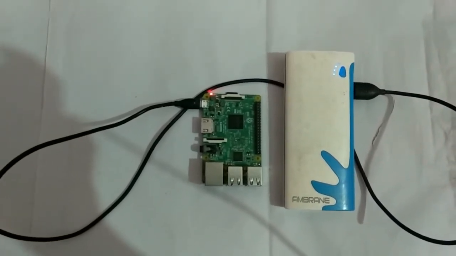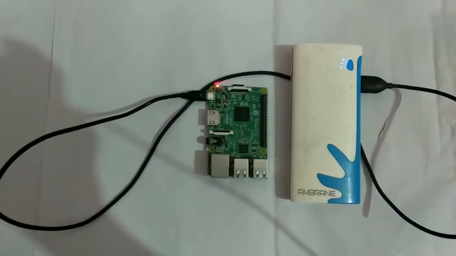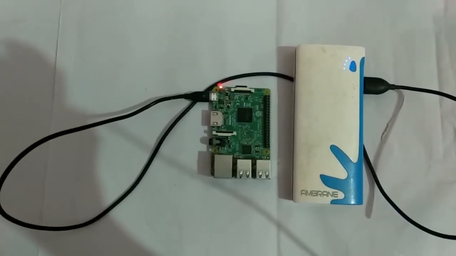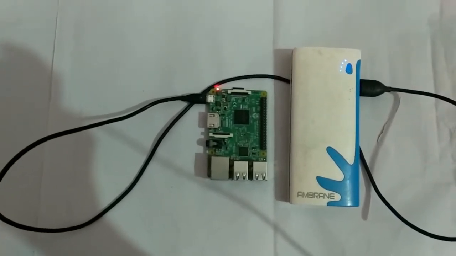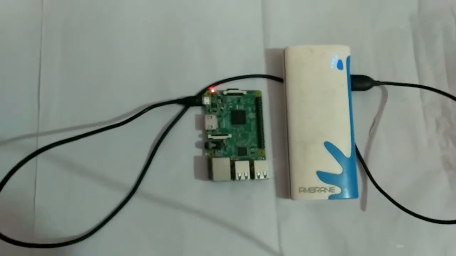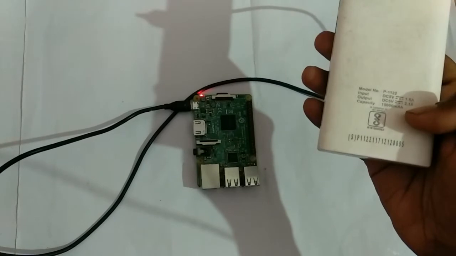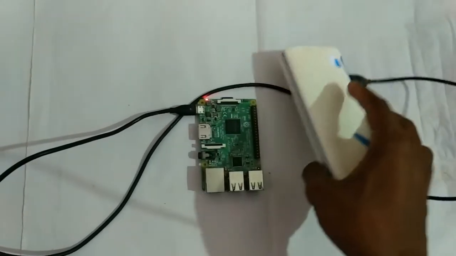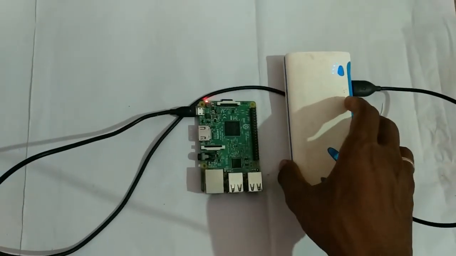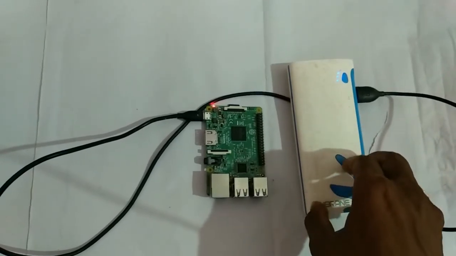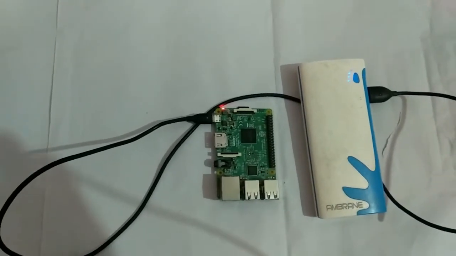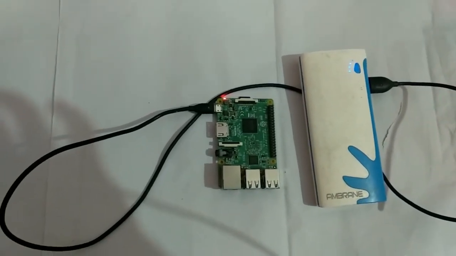And in this video I'm going to show you how you can access your Raspberry Pi screen on your mobile phone. And one important thing I want to mention: kindly use a power supply of 2.1 amps or more, because sometimes it's very difficult to start your Raspberry Pi. Well, now I'm just going to share my screen.